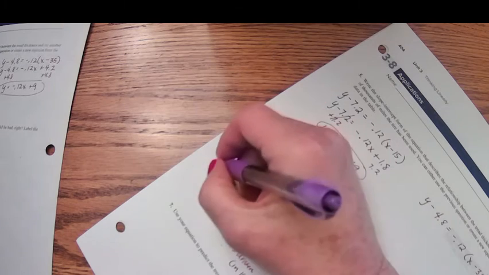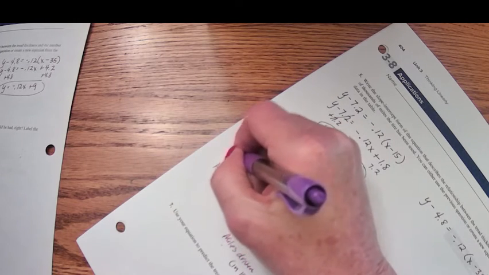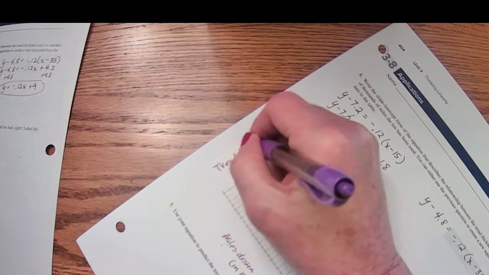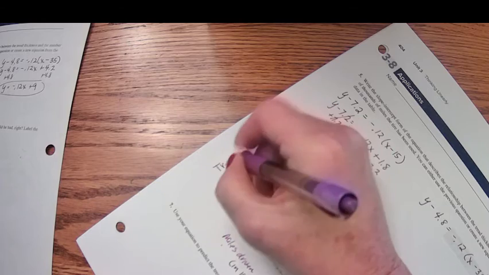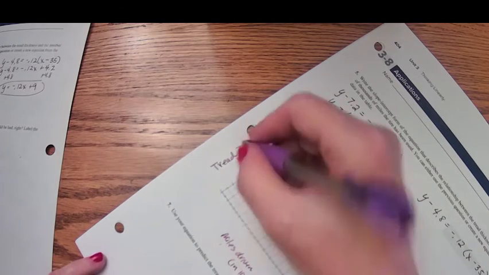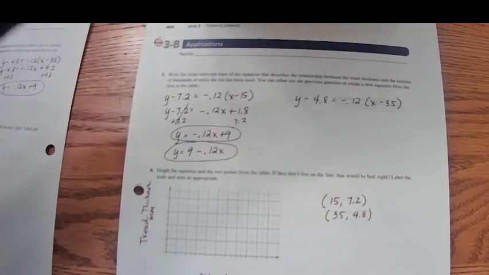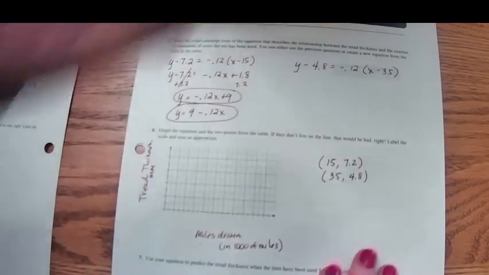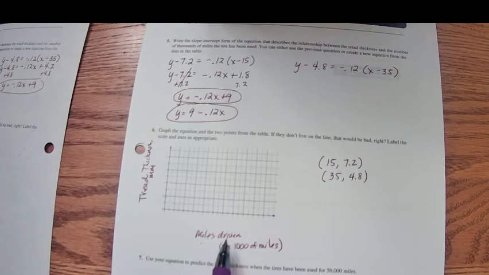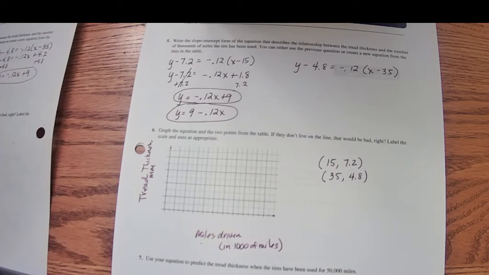And over here we're going to have tread thickness, and that's going to be in millimeters. That actually makes more sense because the input would be how many miles have you driven, and the output would be the tread thickness. In other words, what's the tread thickness on your truck? Well, that will depend on how many miles you've driven the truck.